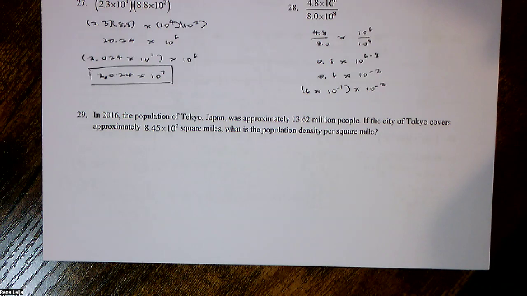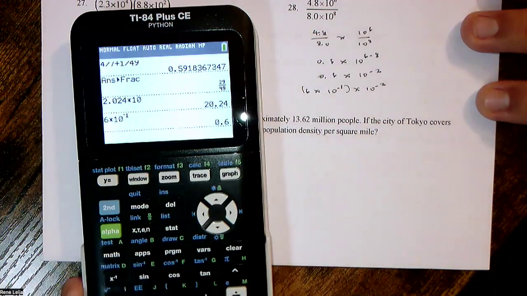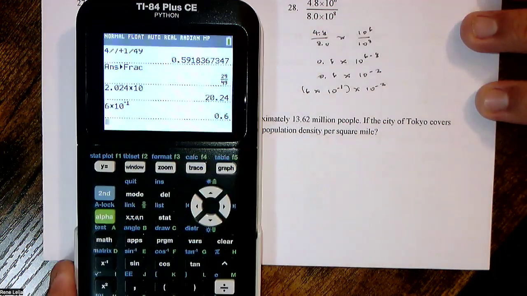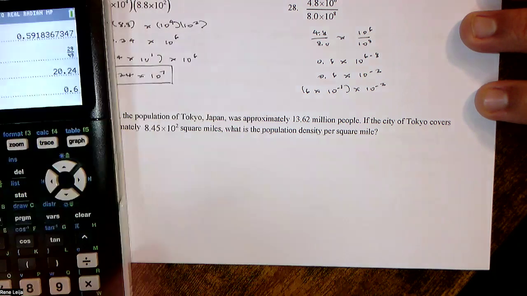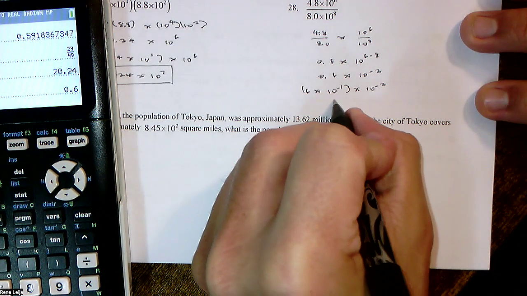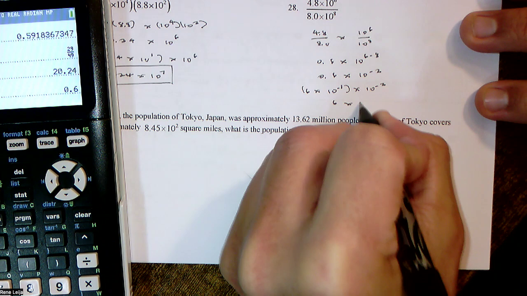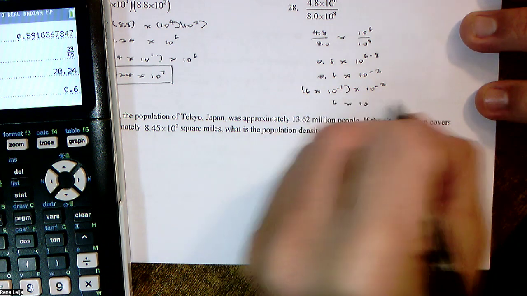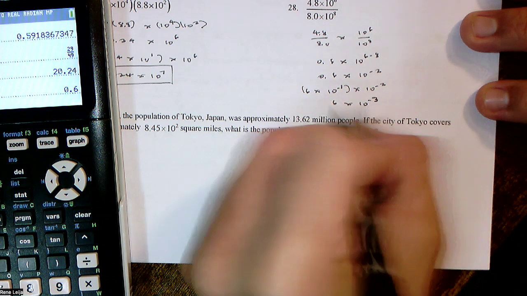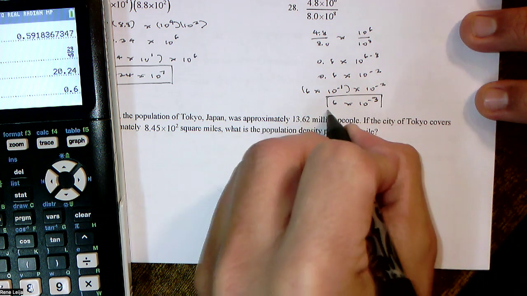And then again, if you're in doubt, just double check that. 6 times 10 to the minus 1 power does give me 0.6. So now we're going to have 6 times 10 to the, well, add your exponents, and that's to the negative third power. Okay.